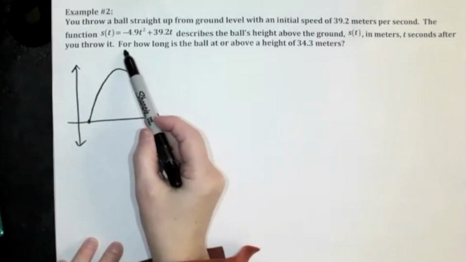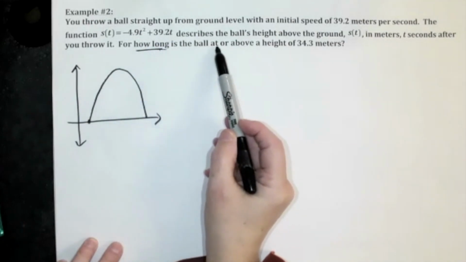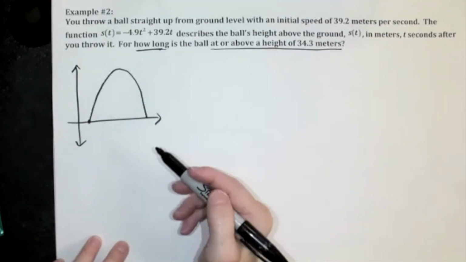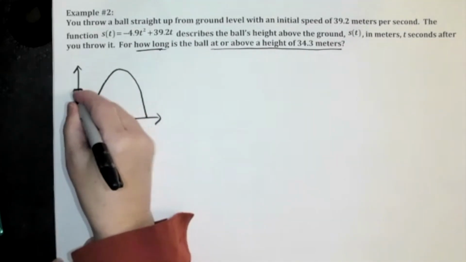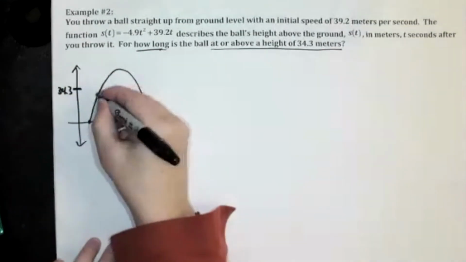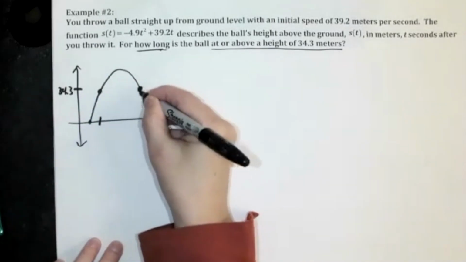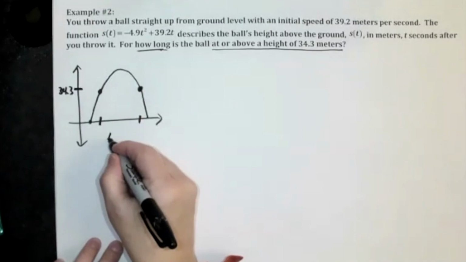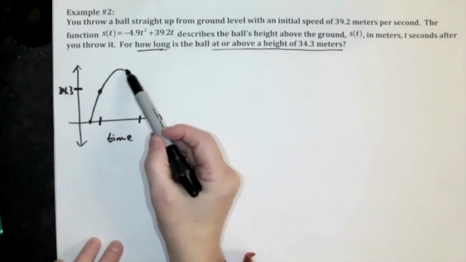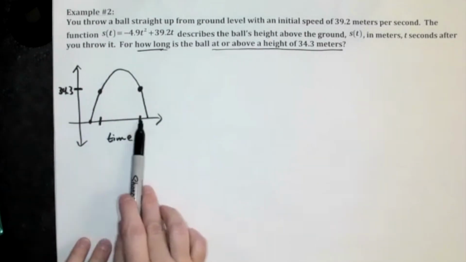Now, for how long is the ball at or above a height of 34.3? At some point on here, there is the 34.3. From this moment in time to this moment in time, however much time that is, it's at or above. So it would be the time that elapses between here and here.